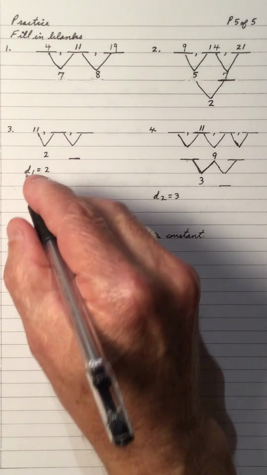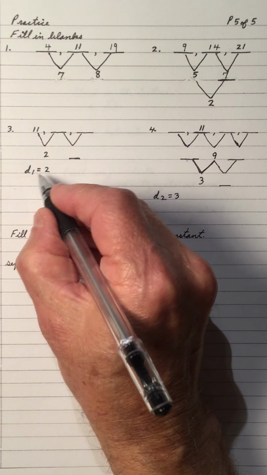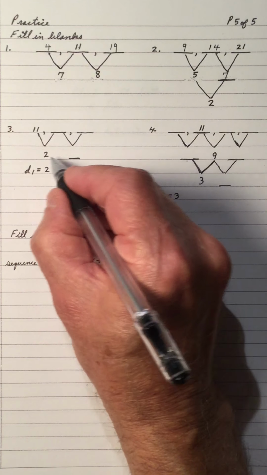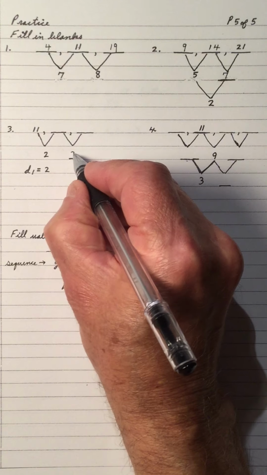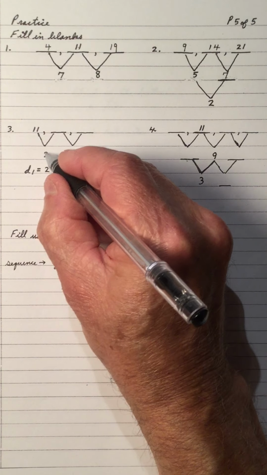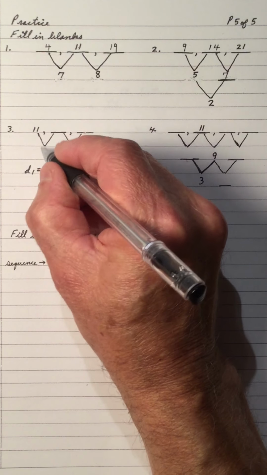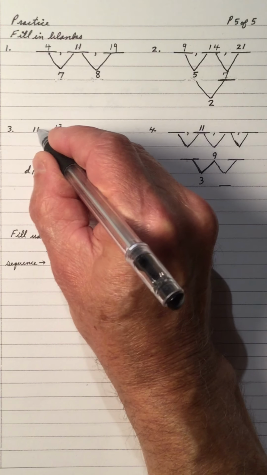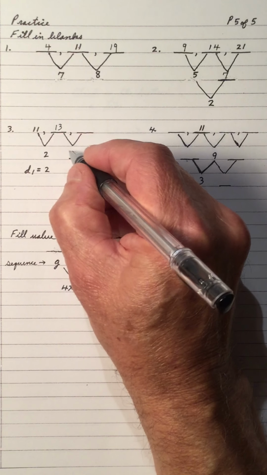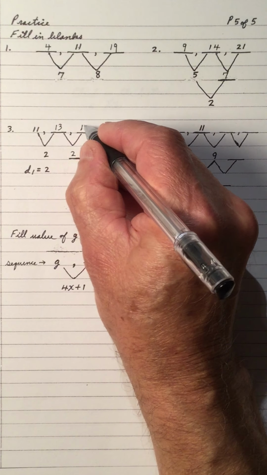Now what about if D1 is 2? So the level 1 difference is 2. So this is the level 1 difference. So if that's a 2, then that's a 2. So if that's a 2, what number subtract 11 gives you 2? 13, because 11 plus 2 is 13. If that's a 2, what number subtract 13 gives you 2?